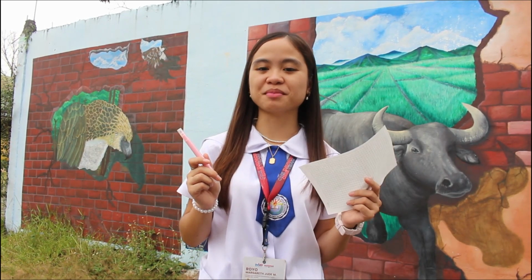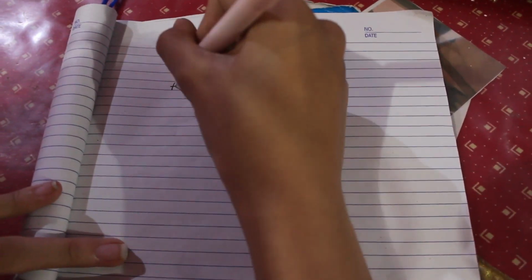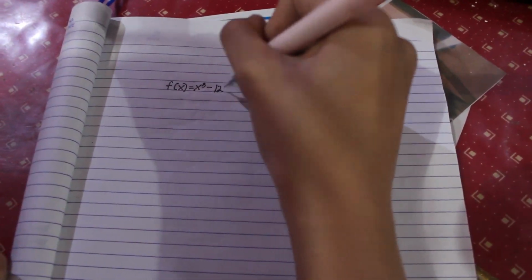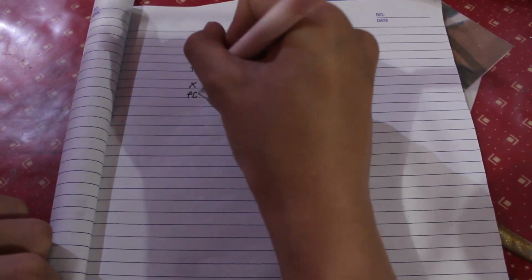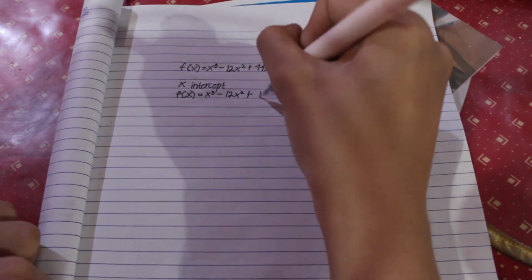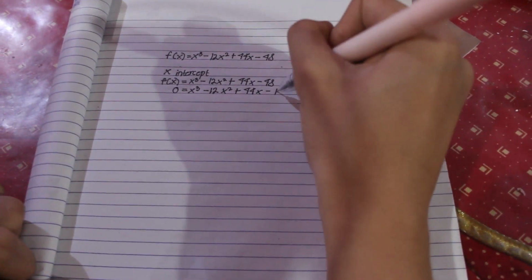At this juncture, you will have to ready your pen and graphing papers. Using the concepts that we have learned earlier, it is now time for us to sketch the graph of polynomial functions. Are you ready? If so, then let's go. For this example, we have the polynomial f of x equals x cubed minus 12x squared plus 44x minus 48 in standard form. Step 1. Determine the degree and leading coefficient.